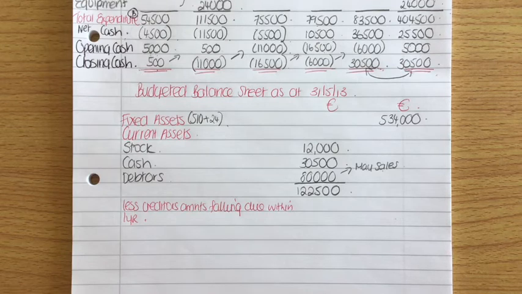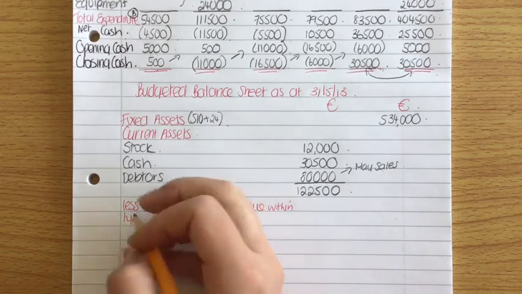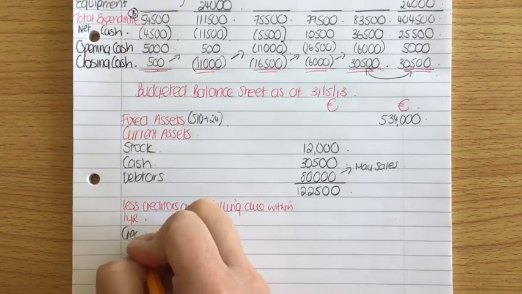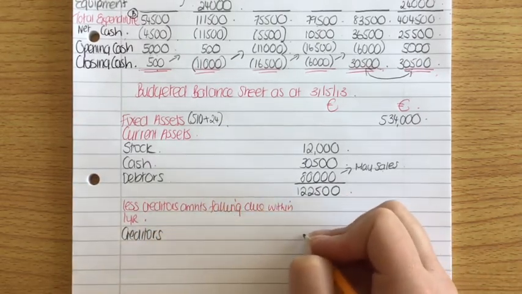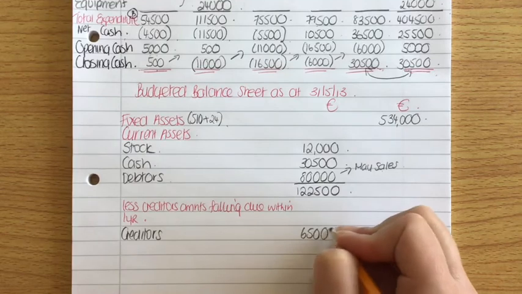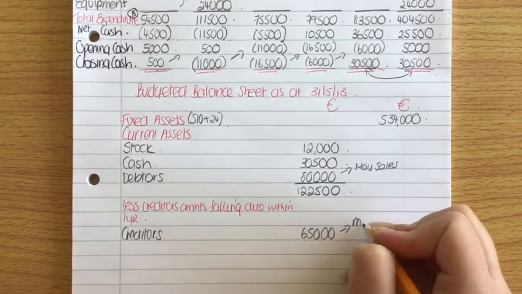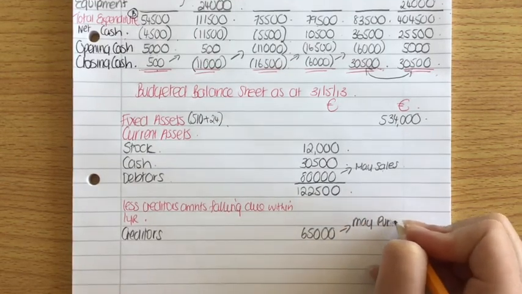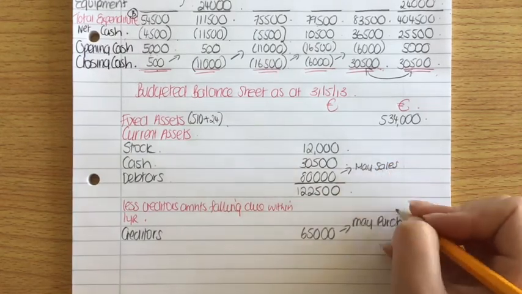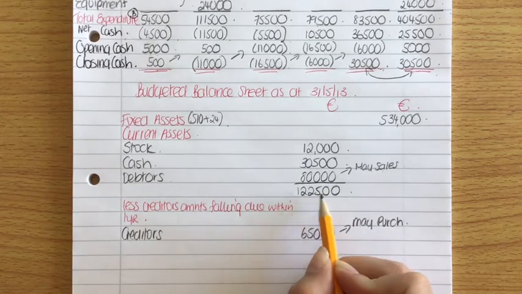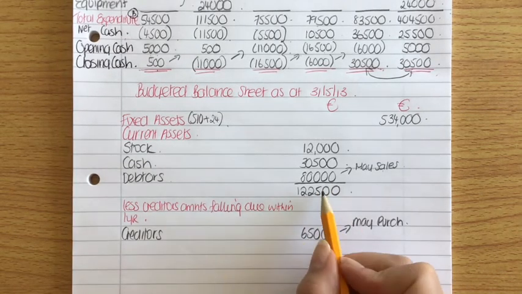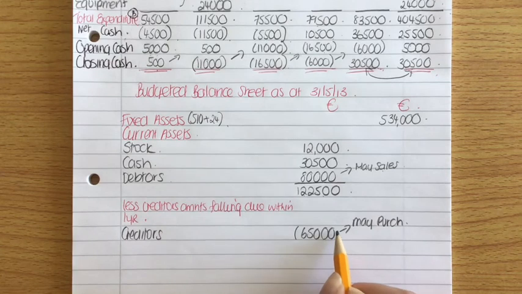June is within 1 year, so therefore my creditors figure is 65,000 euro. That is the only amount that we have, and that is my May purchases. I'm only writing those two there for the purpose of your understanding. So 122,500 euro is going to be coming into the business within the next year, and 65,000 euro will be going out. So I'm subtracting that.